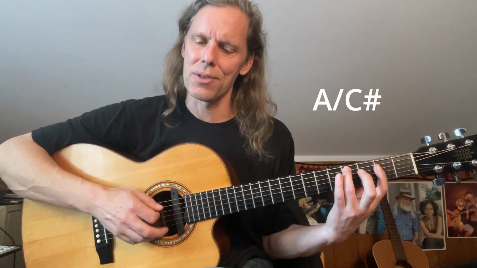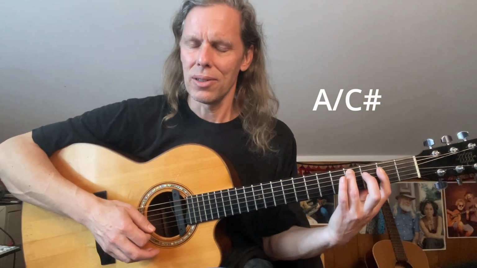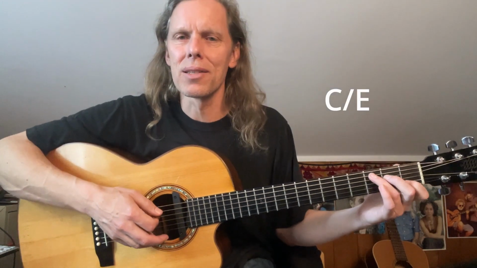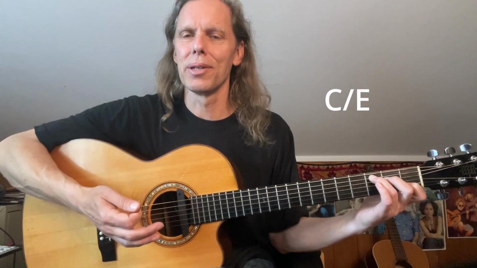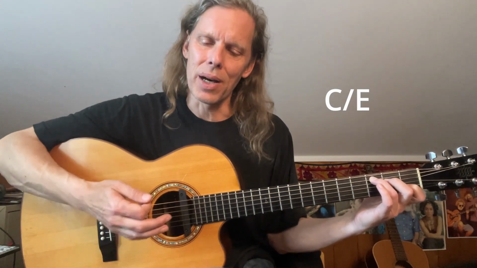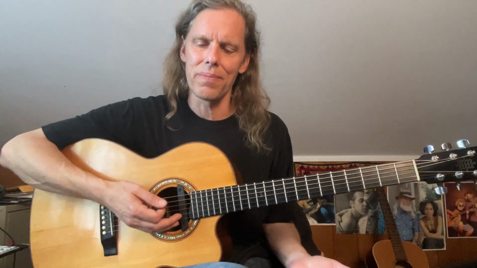Here's another, an A over C sharp. So I'm playing a bar form of an A, but the bass note is that C sharp on the fifth string. So it's an A over C sharp. And here's one that's a little less common, a C over E. So that E, if I play the sixth string on the bottom, open, that is putting the third of the chord on the bottom, and we call that a C over E.